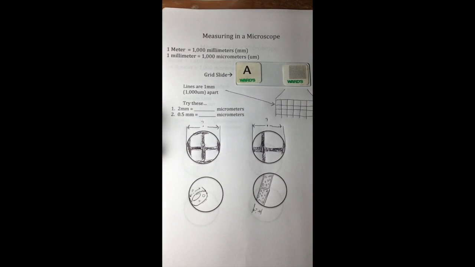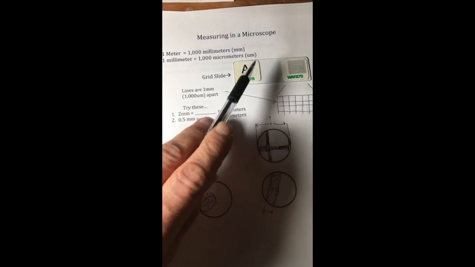Gottlieb. Okay, many of you are interested in measuring in the microscope, so here's how we do that. Measuring in the microscope.